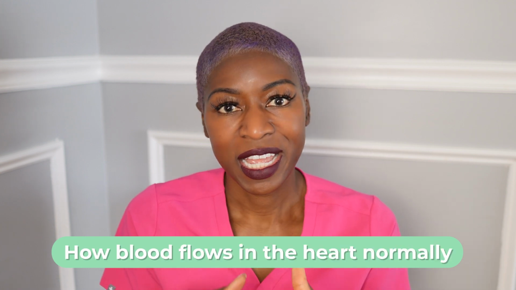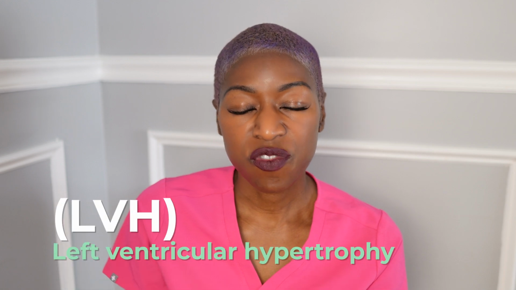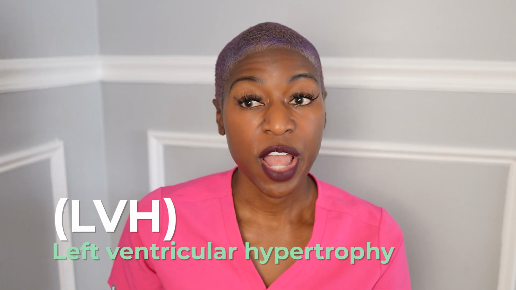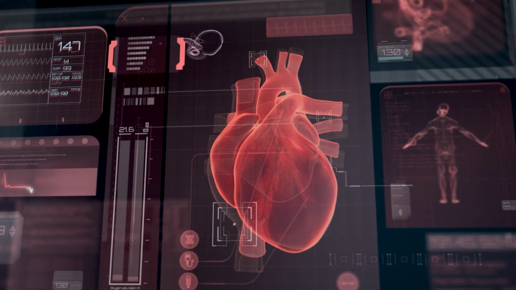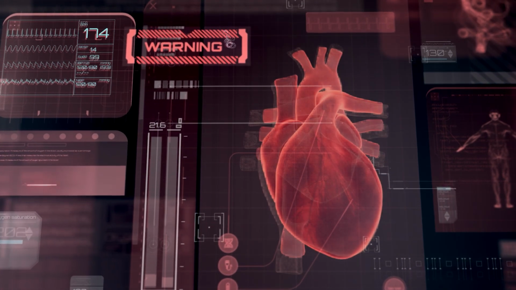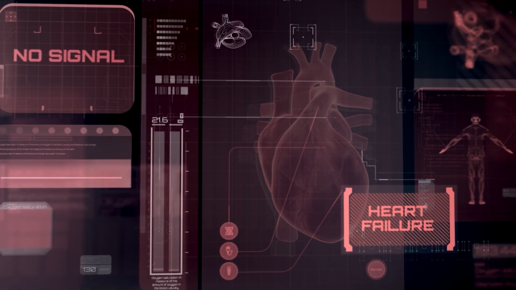Okay, so this is one of the reasons why it's important to understand how blood flows in the heart normally, because then you can visualize what's happening. Like, oh yeah, if the valve is tight, then it's going to be hard for blood to pass through. So what's the compensatory mechanism for this? Left ventricular hypertrophy. So the muscle gets bigger so it can be stronger, so that it can push blood past that valve. But eventually, after some time with these aortic stenosis patients, they end up developing heart failure because that ventricle just gets tired of pumping against that very tight valve.